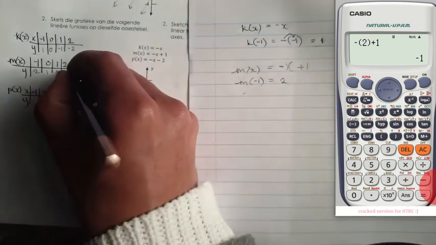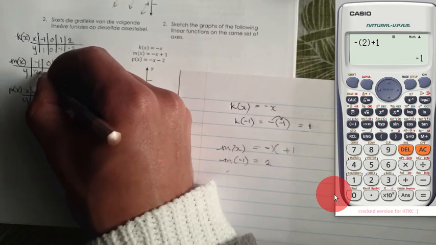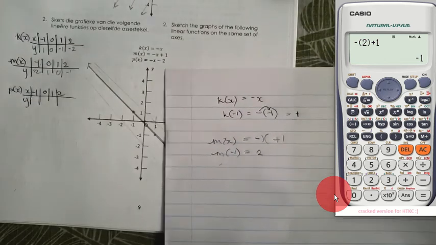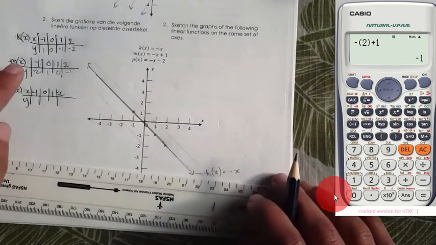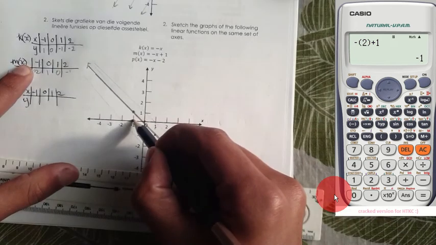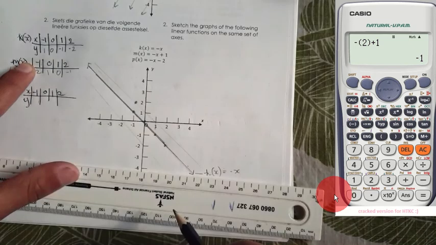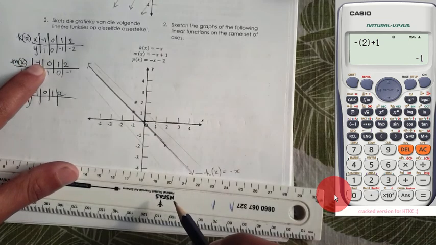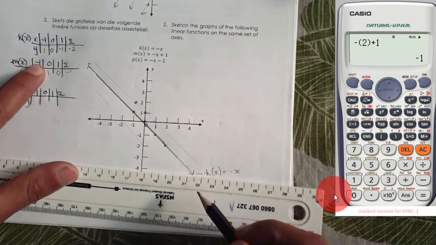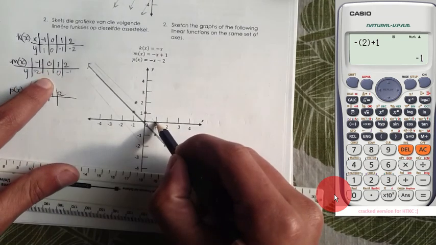Negative 1. Alright, so what do I do with these, with the tables? This is my x values and my y values, and then I just plot those x values. It tells me where x is equal to negative 1, what is my y value? Where x is equal to negative 1, there is the point that I'm plotting. Where x is equal to 0, what is my y value? 1. Where x is equal to 1, what is my y value?